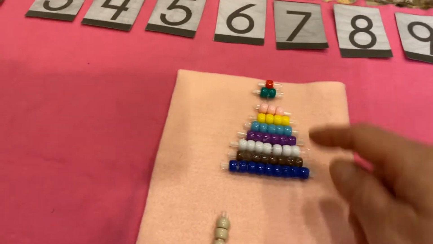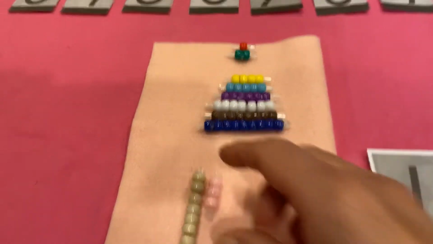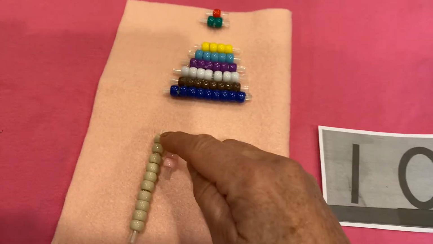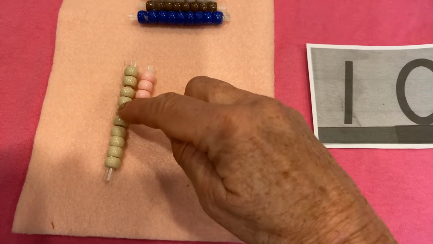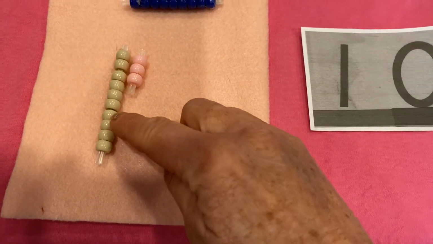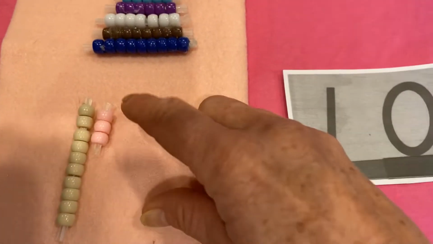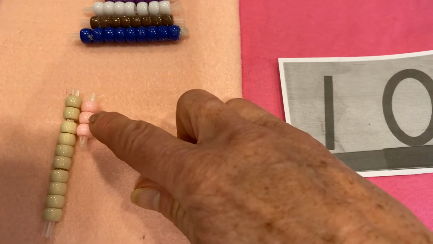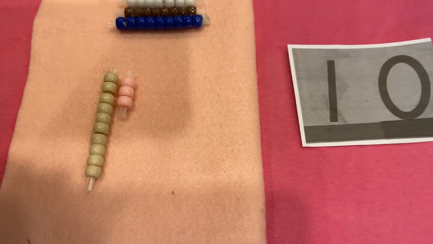So now let's do 10 and 3. Let's count and see how much 10 and 3 make. 1 unit, 2 units, 3 units, 4 units, 5 units, 6 units, 7 units, 8 units, 9 units, 10 units, 11 units, 12 units, 13 units.